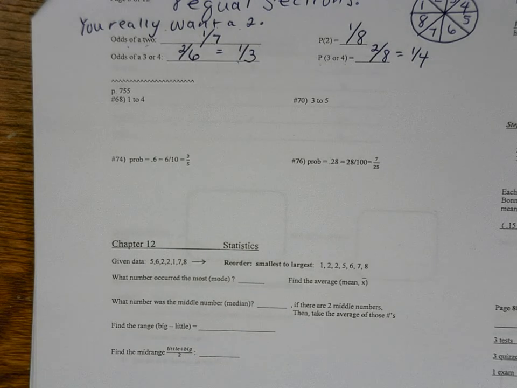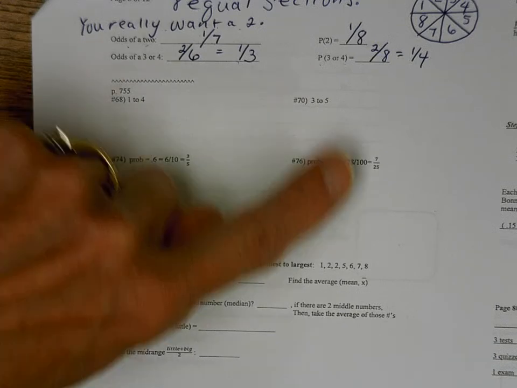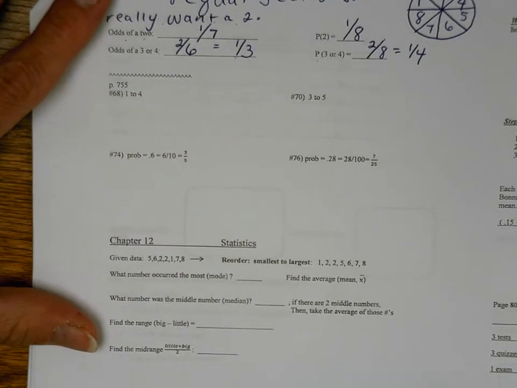I don't think the author does a very good job of explaining how to do these problems. Once you see how we do these, I think you're going to think they're really, really easy.